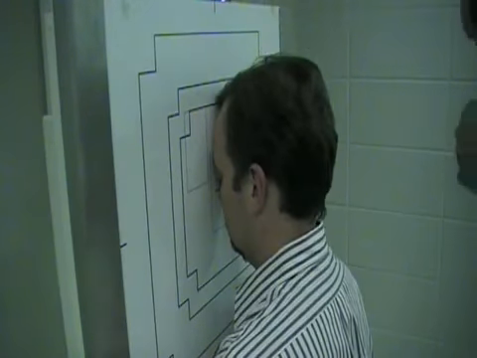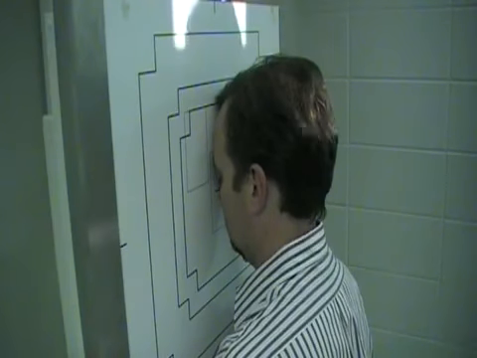The PA axial mandible, same position is maintained, except you want your central ray angle at 20 to 25 degrees.